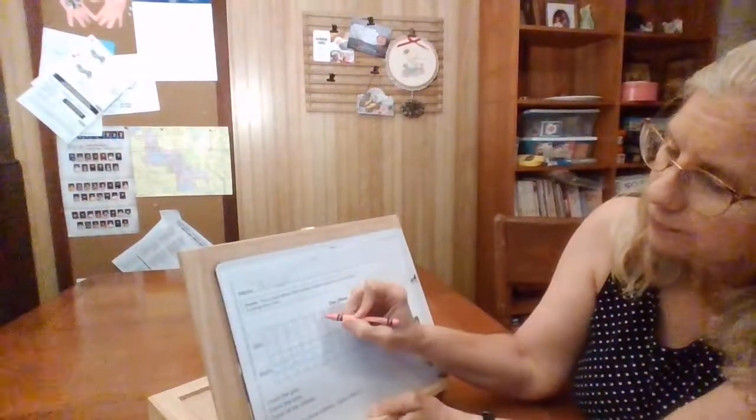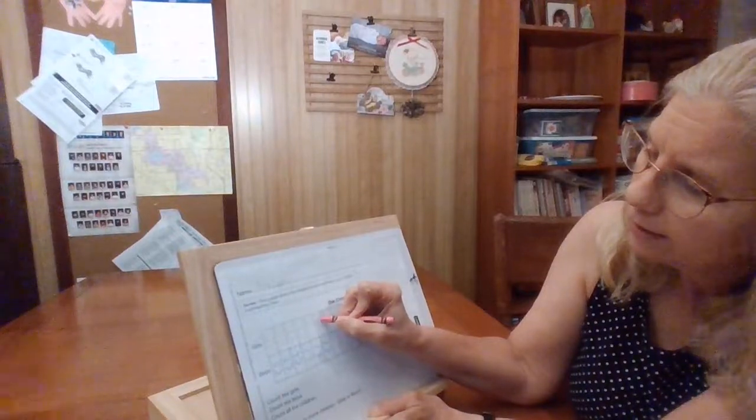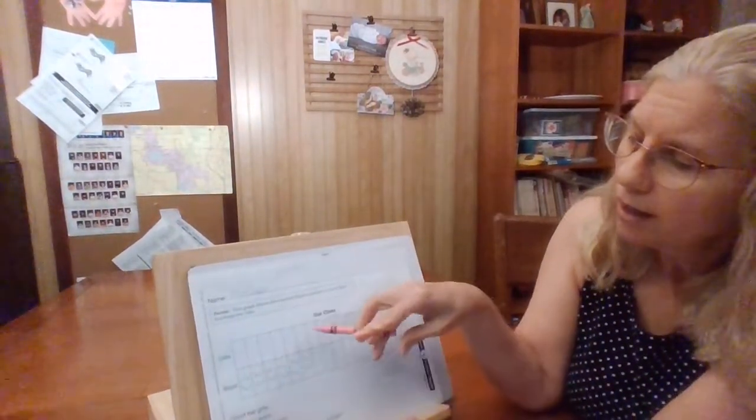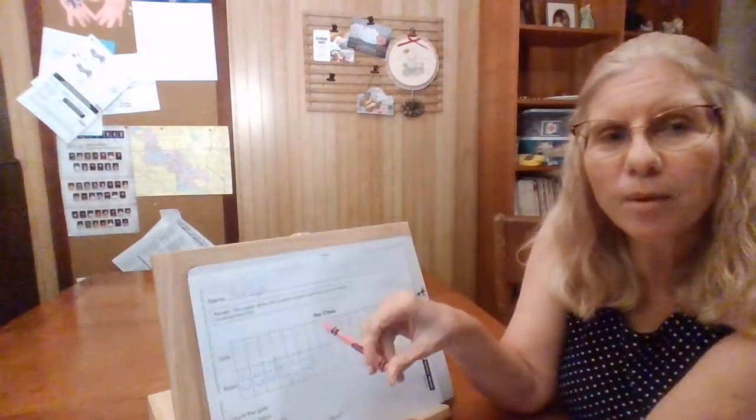We are ready for the last person. The last person in our class is Zoe. And Zoe is a girl. So we need pink on the top row. One. There we go. And so it looks like they're the same. Should we find out how many boys and girls there are? Let's count. 1, 2, 3, 4, 5, 6.